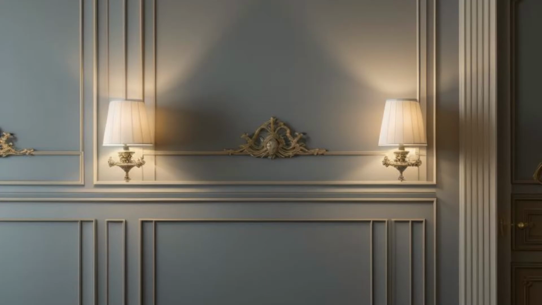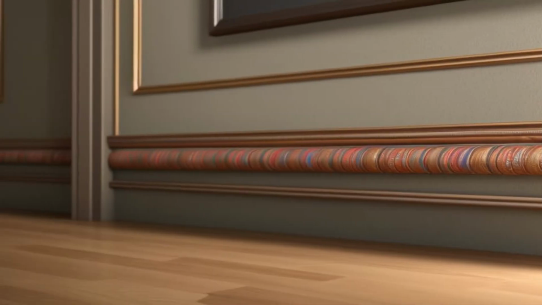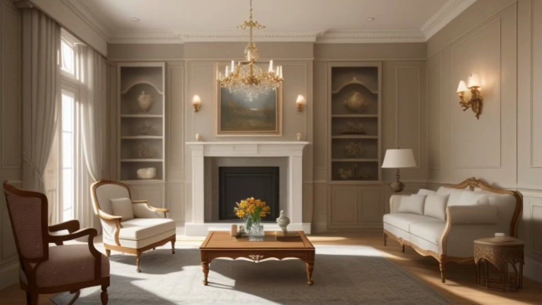7. Highlight architectural features. Use moldings to accentuate architectural features like arches, columns, or alcoves. This can draw attention to these elements and enhance the overall character of the space.